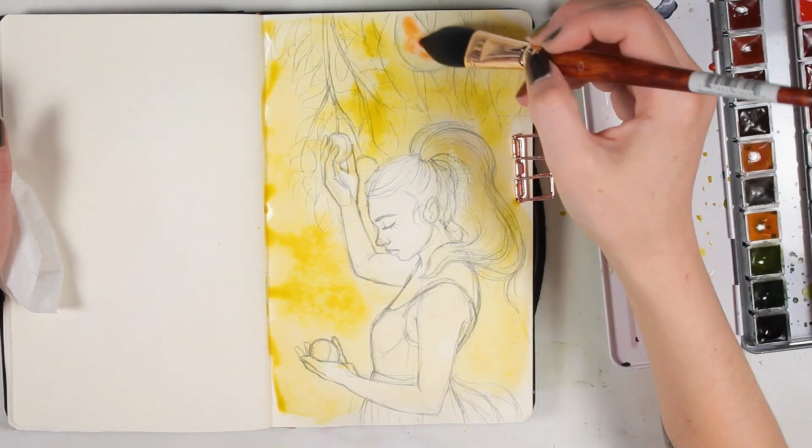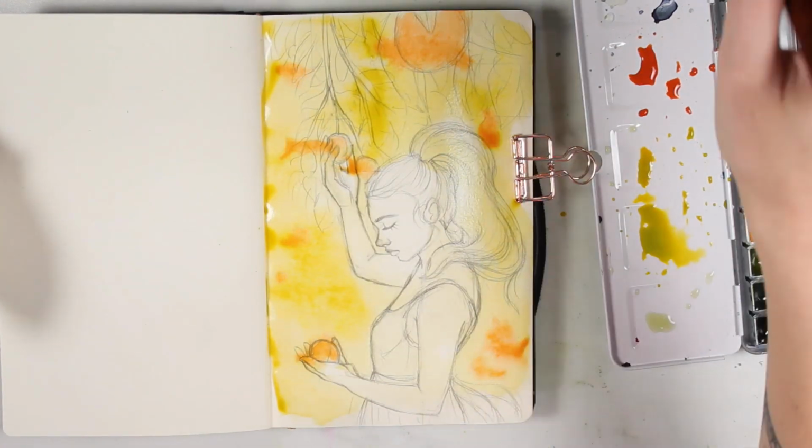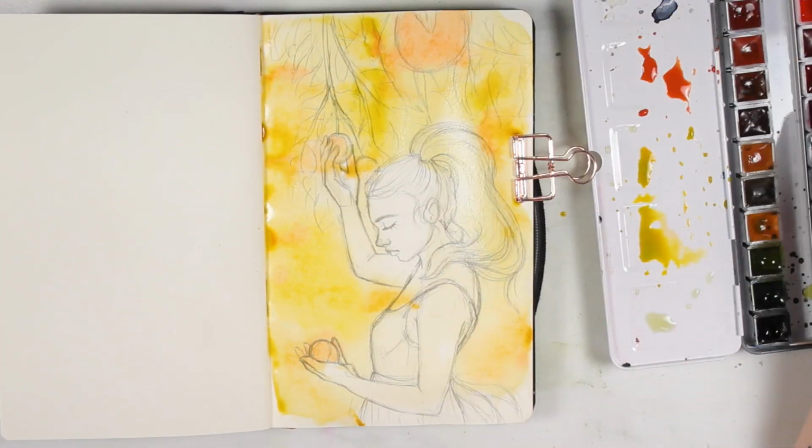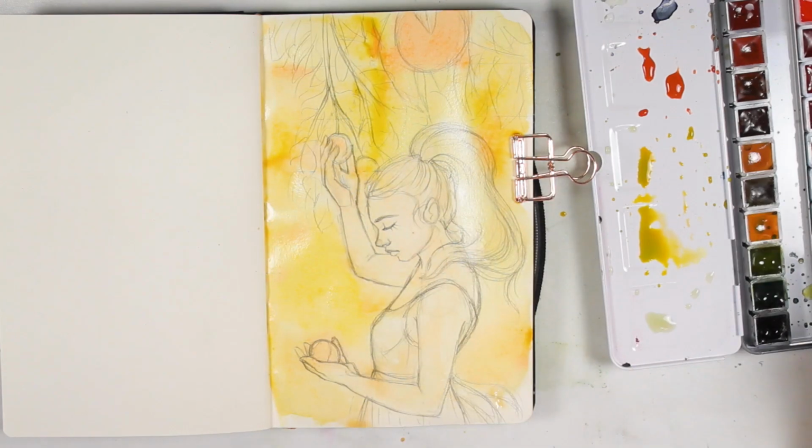So once I get around to actually using the reference, I use the reference in a few different ways, and it really depends on the overall style of the piece.